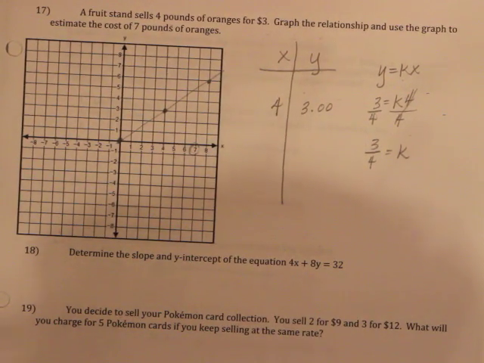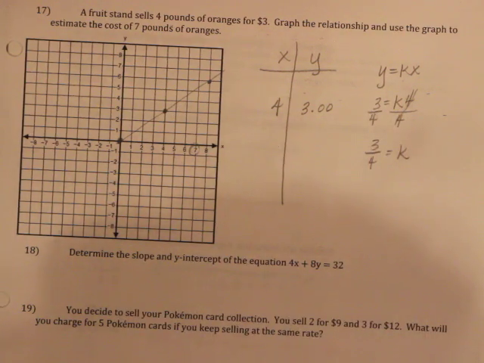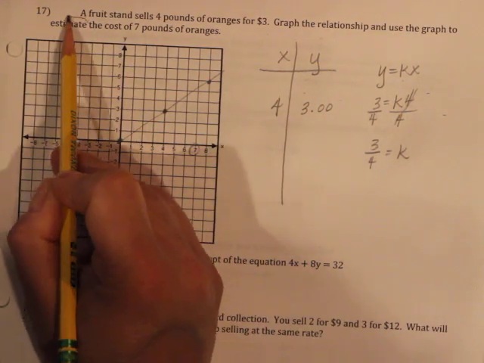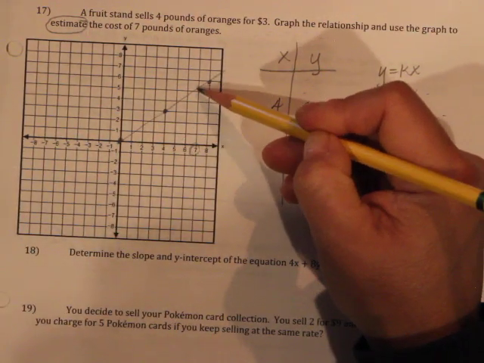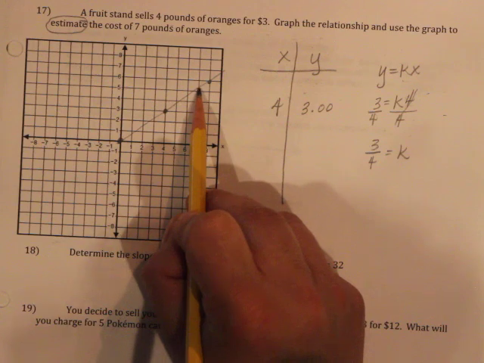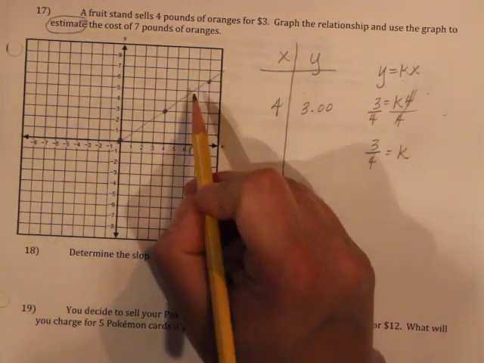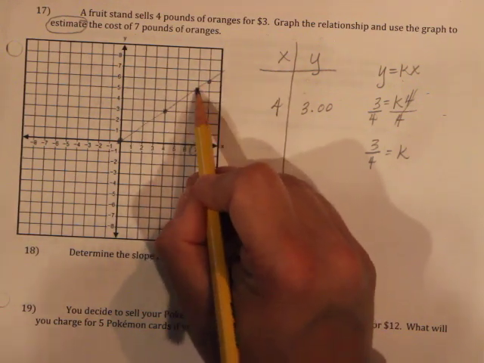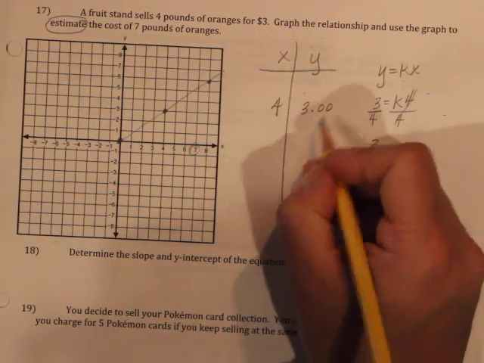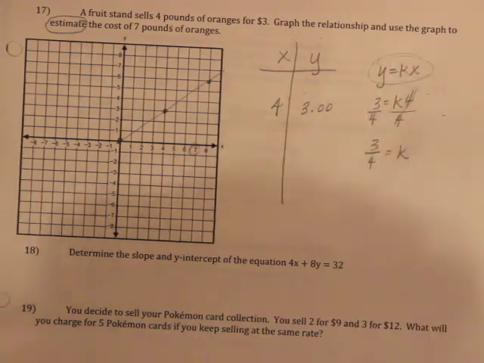When one variable goes up, the other one does too. And I know the formula for that. Y equals kx. So if I was going to, it says estimate the cost of 7 pounds using my graph. I know it's a little over $5, but not quite 6. It's not quite in the middle. So I'm guessing here that this is about $5.25, something like that.